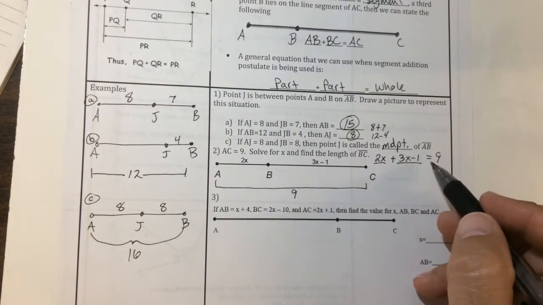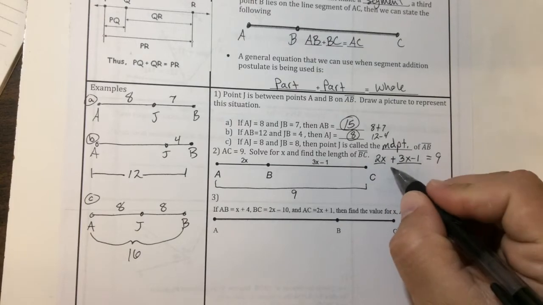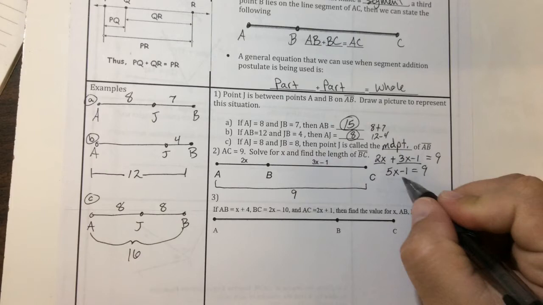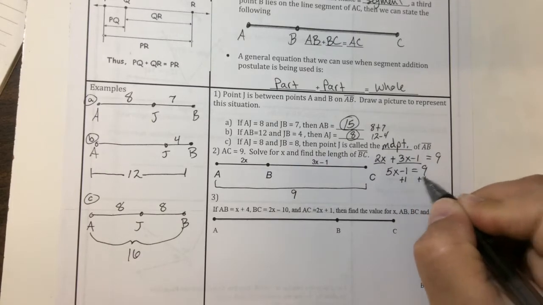Okay, so to solve this equation, we combine like terms first. Then we add 1 to both sides.